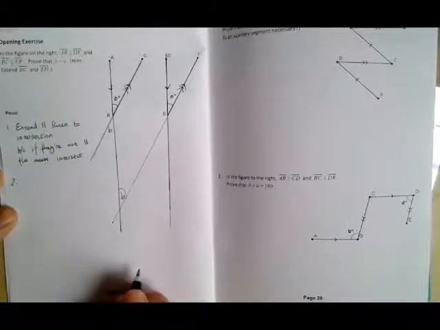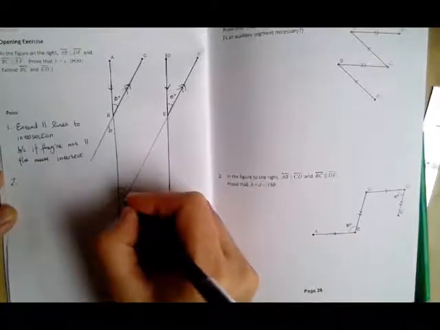Next layer of my argument. This angle, should I label this angle something?